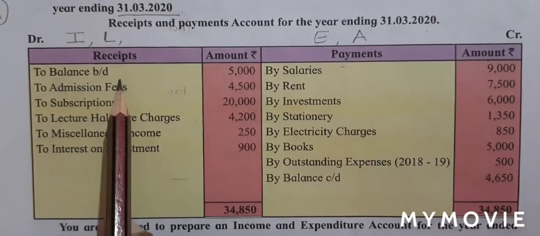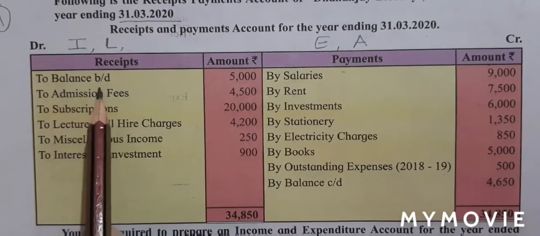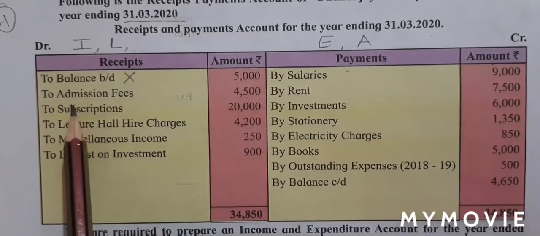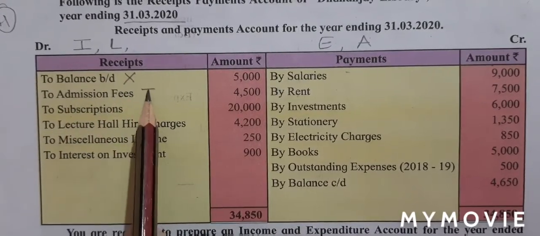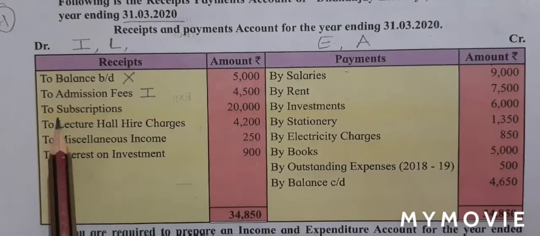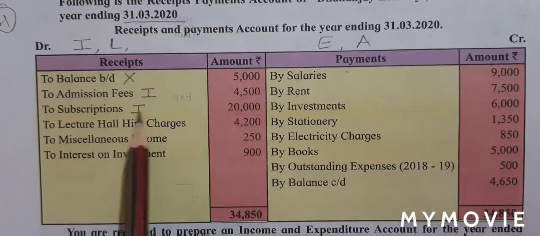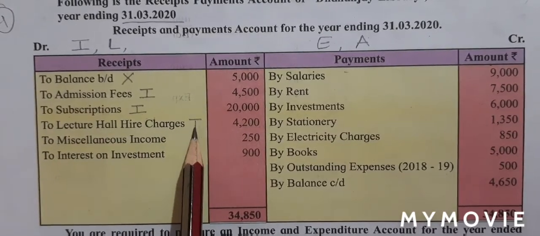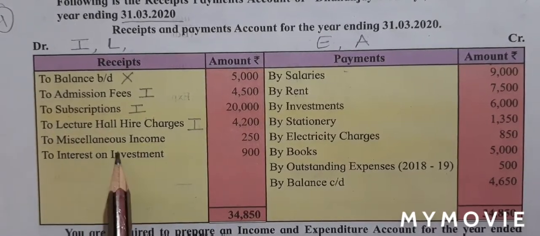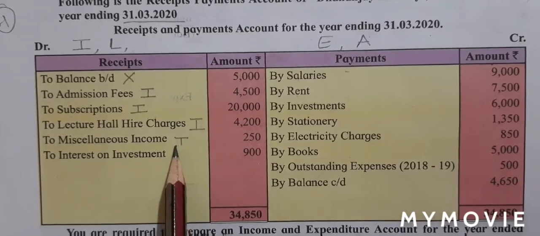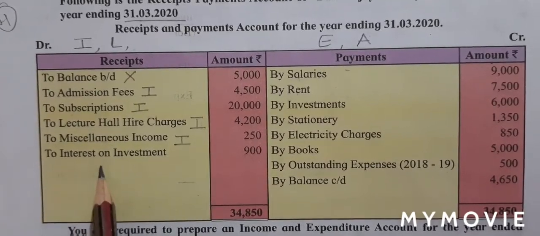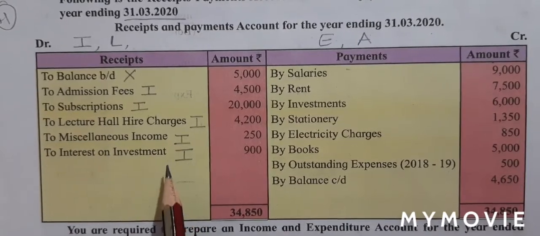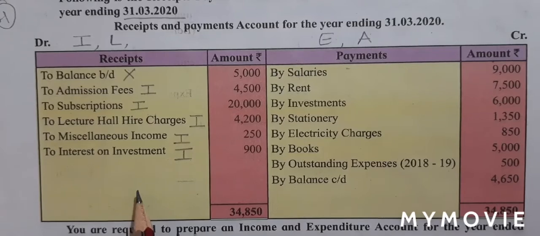To balance brought down is my opening cash balance, which I will not consider. To admission fees is an income. To subscription, income. To lecture hall hire charges, income. To miscellaneous income, income. To interest on investment, income. With this we have completed identification on the receipt side.